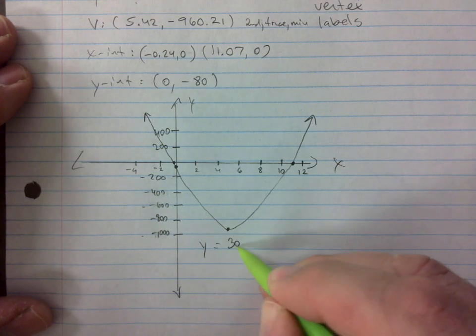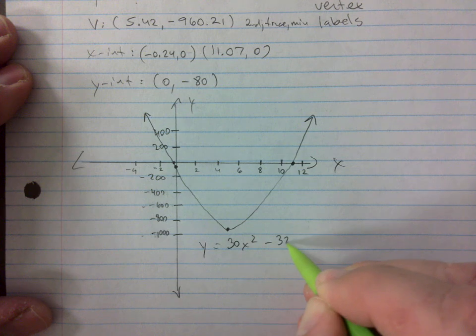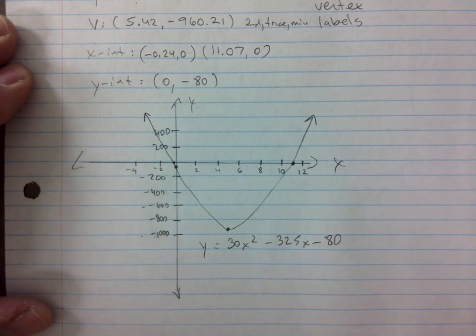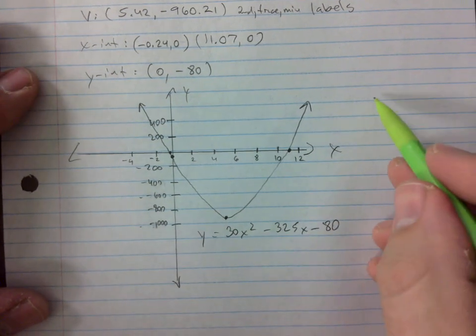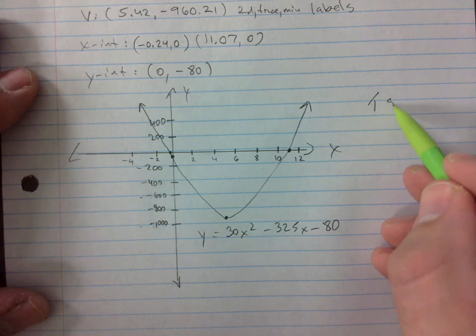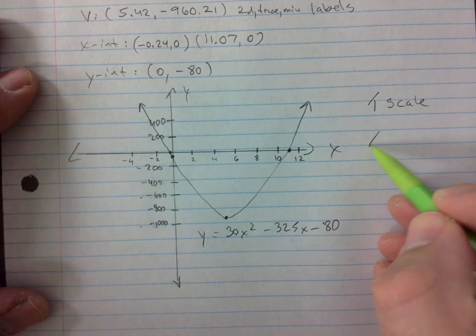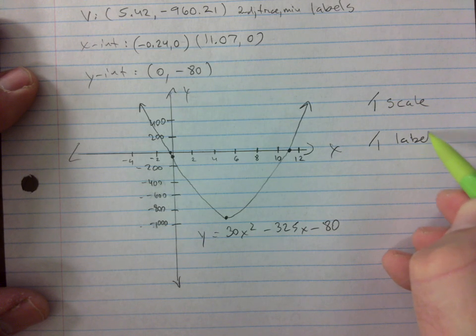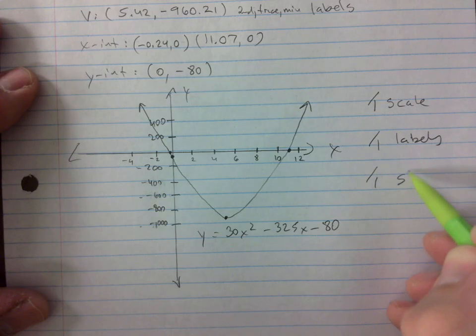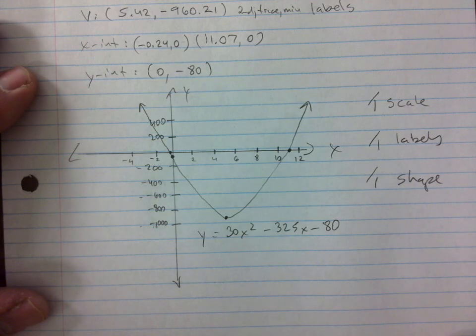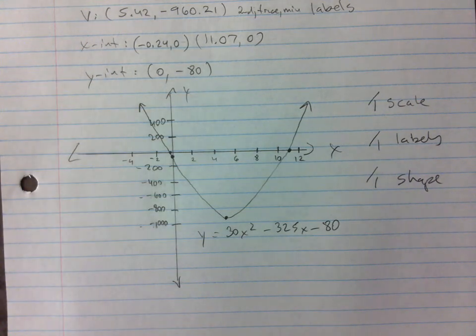And don't forget the actual equation. So you'll get 1 mark for scale, 1 mark for labels, and 1 mark for shape. And the shape has all the points where they're supposed to be.